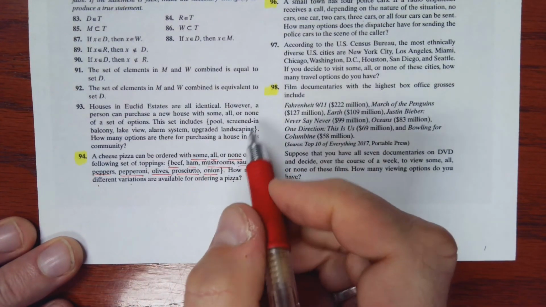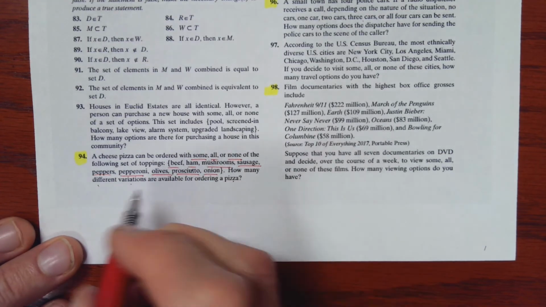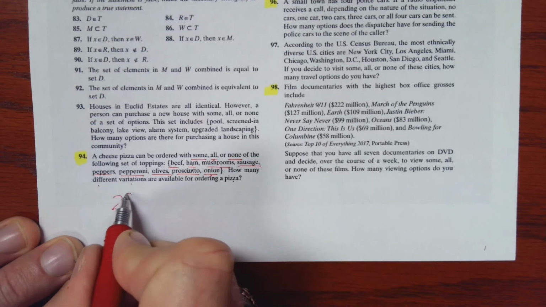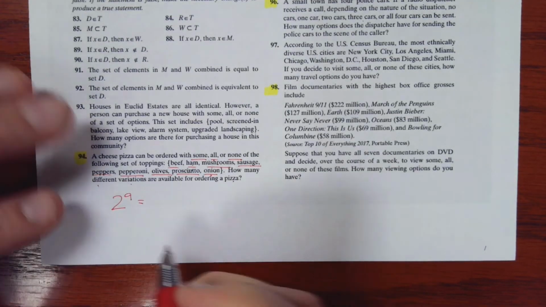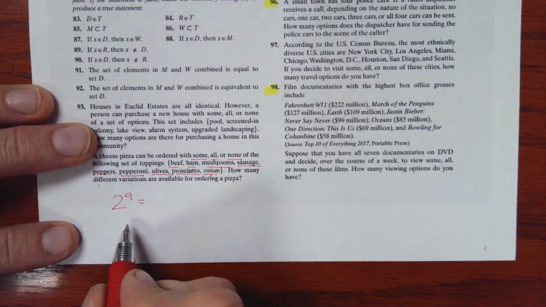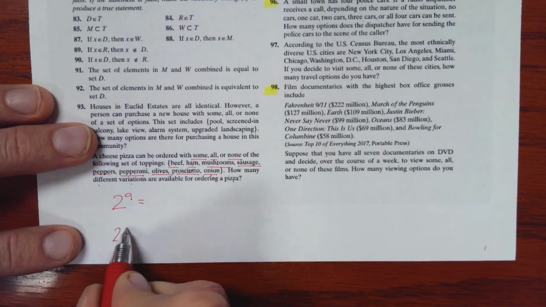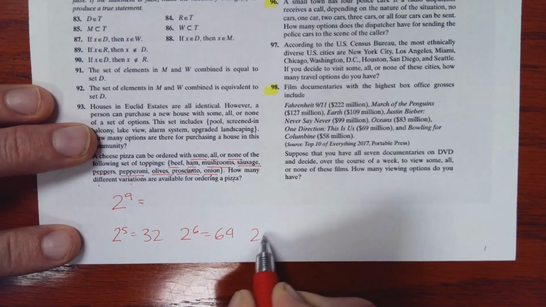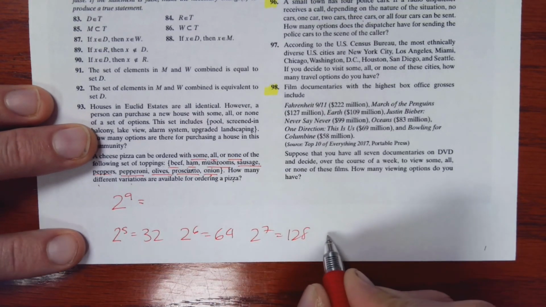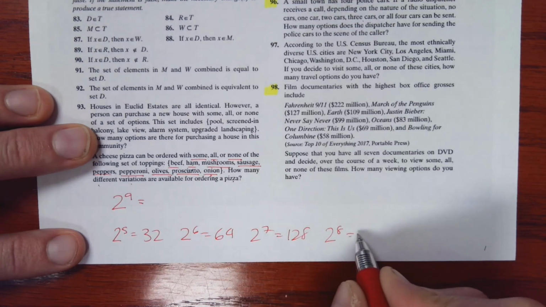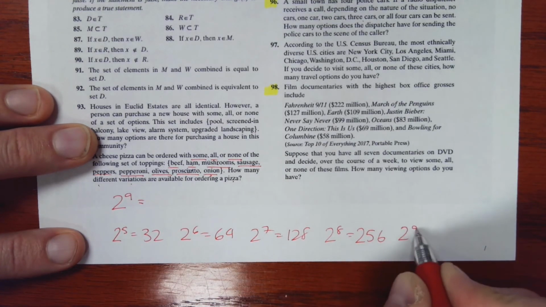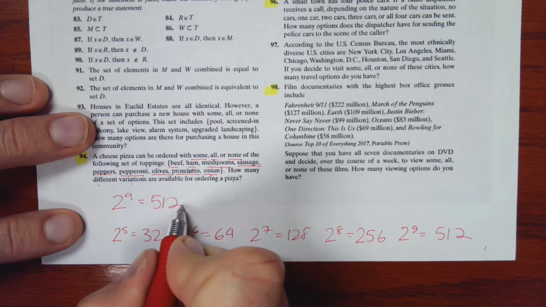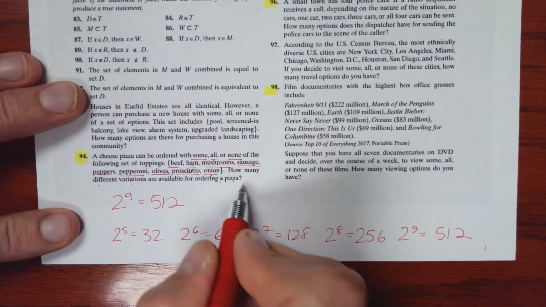And so basically we're looking for the number of subsets. So there are 9 toppings. If we take 2 to the 9th power, 2 to the 5th, I have memorized, that's 32, 2 to the 6th is 64, 2 to the 7th is 128, 2 to the 8th is 256, and 2 to the 9th is 512. So there would be 512 different variations available for ordering pizza here.